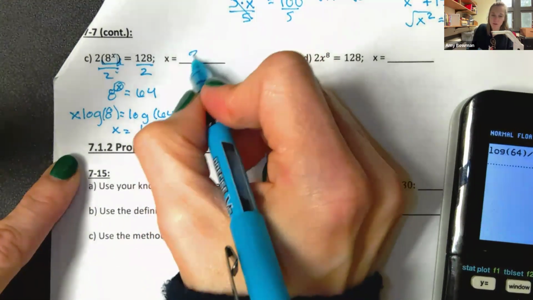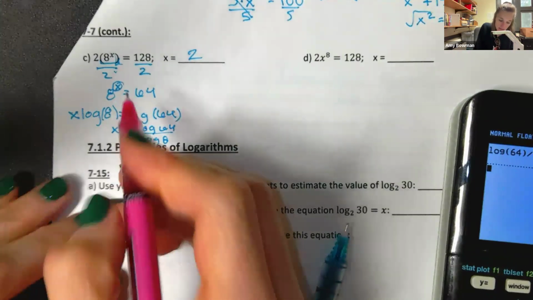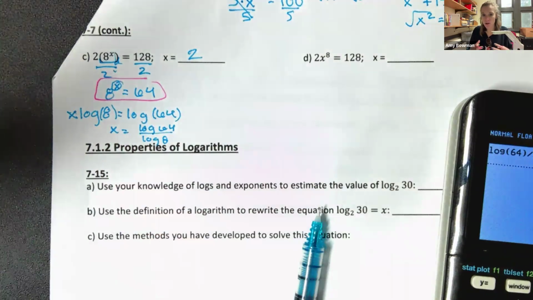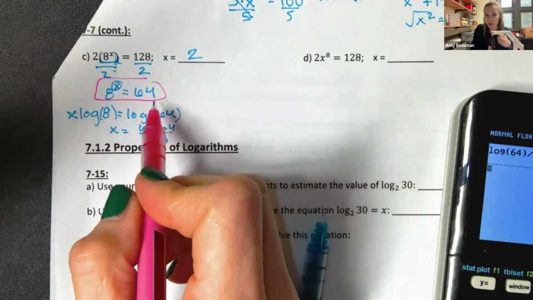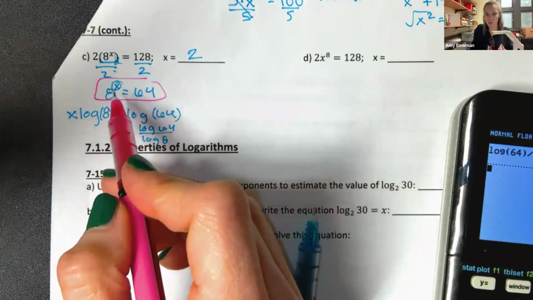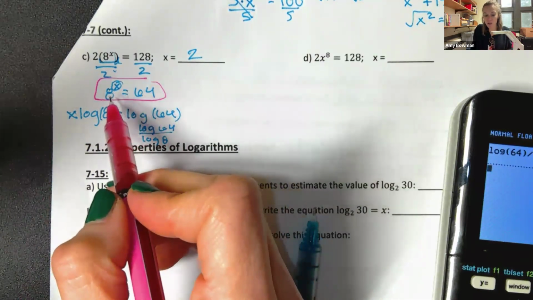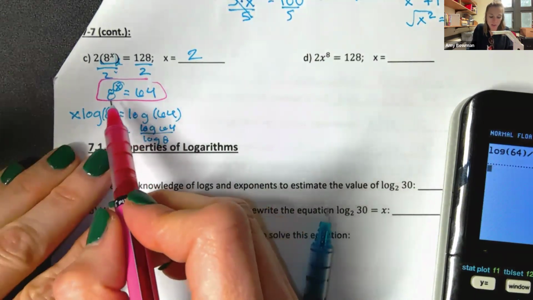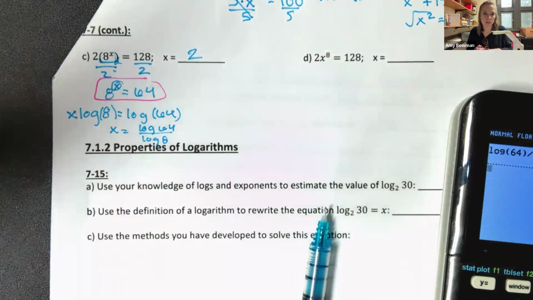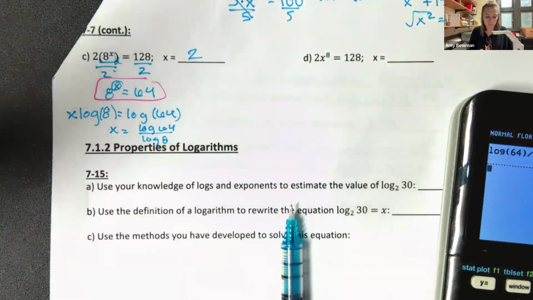Some of you may have already figured out the answer was 2 right here, because you saw 8 to the x equals 64. We know that 8 times 8 is 64. So you may have gotten to this point and said, okay, I don't really need to apply a log to both sides because I know that x has to equal 2. That's totally fine. Just because we're solving exponential equations doesn't necessarily mean you will rely on logs every single time. Especially in cases like this, you won't necessarily need to. But if you go straight to the log, you can still get there using logarithms.